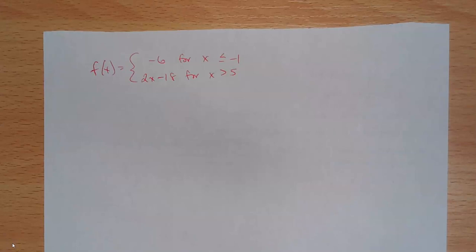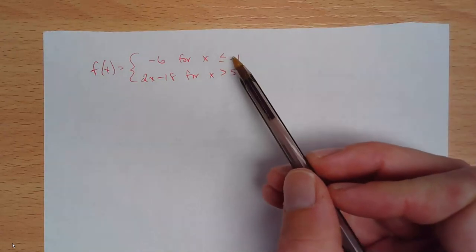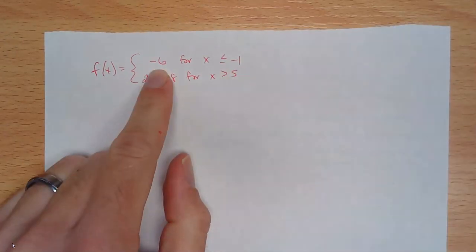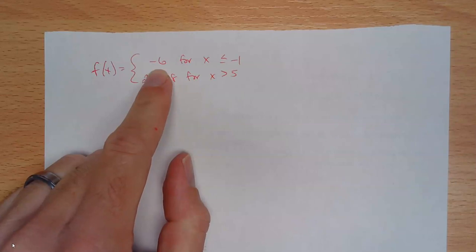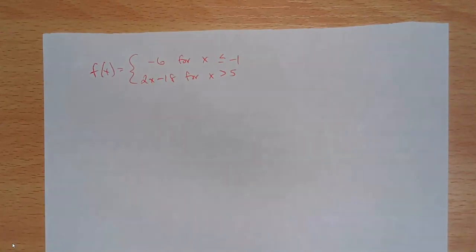Okay, so again, this is a piecewise function, which just means that what you graph depends on what x values you're using. So if you have an x value less than or equal to -1, you want to use the function -6, which is really not much of a function, but whatever x value you plug in, the y value is -6, so that's like a horizontal line. And if x is greater than 5, you had 2x minus 8.